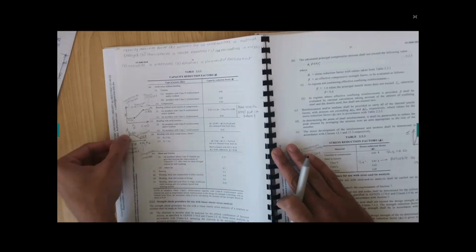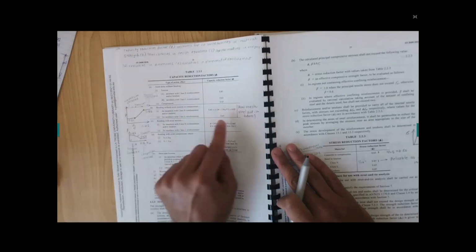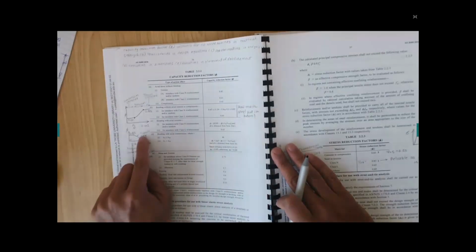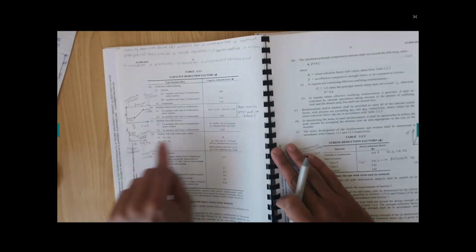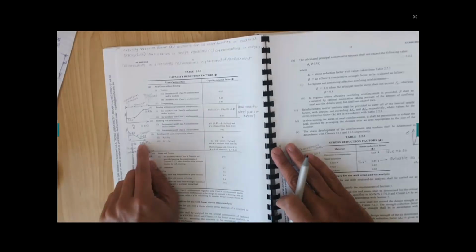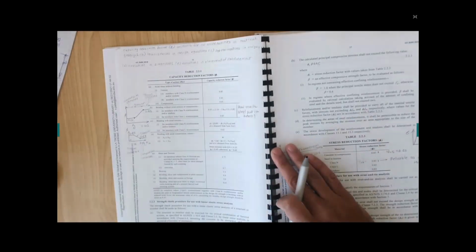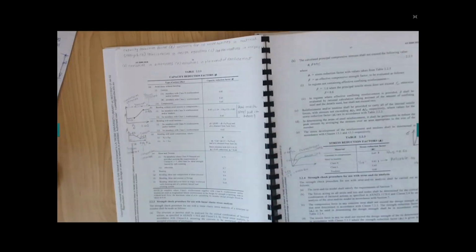Look at this graph. Up to Ku less than 0.36, you have 0.85. When you go down, you can do the interpolation. That is basically the equation for the transition. And from 0.54 onwards, you will have 0.65. So that's what is basically mentioned.